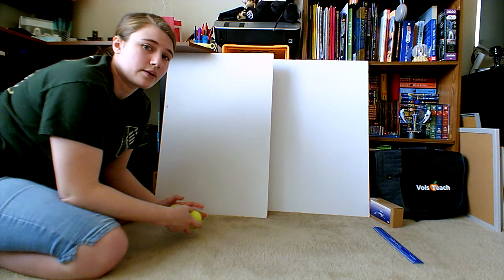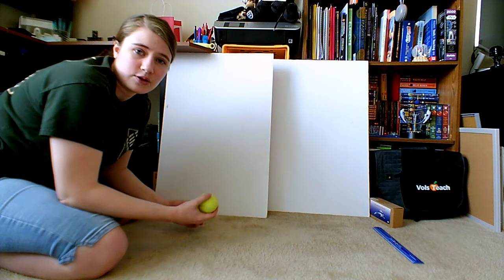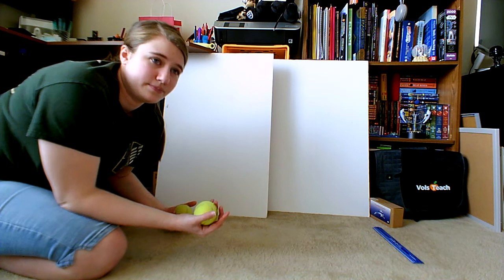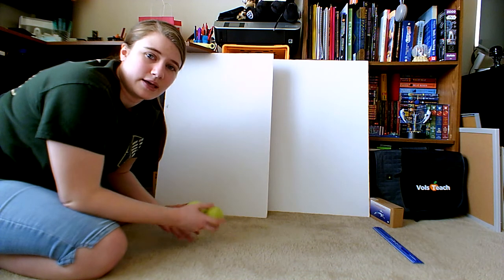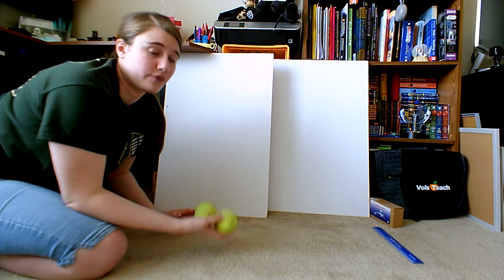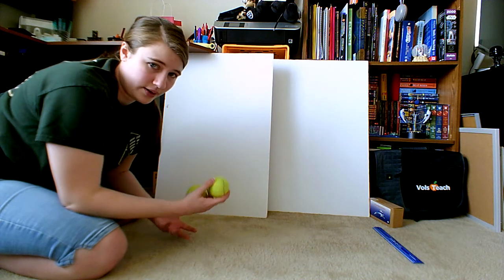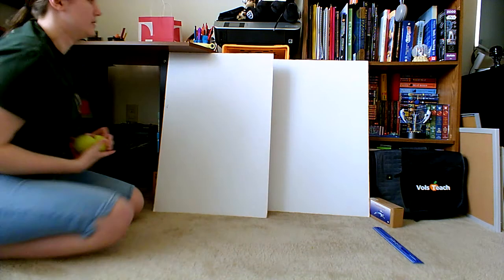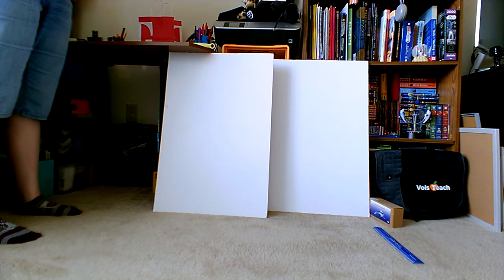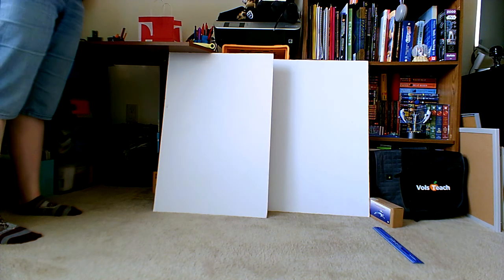That's what we're looking for right here. We're just looking, do they hit the ground at the exact same time? A little bit of human error because I'm having to eyeball everything, and I cannot promise a perfect release every single time it rolls right off the edge. So, let's see how this goes.